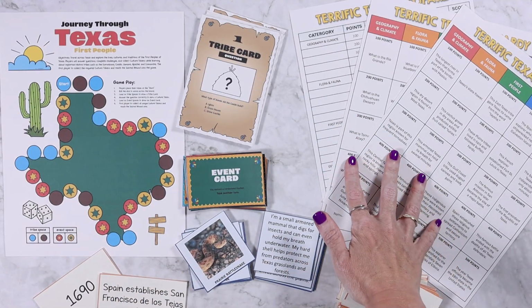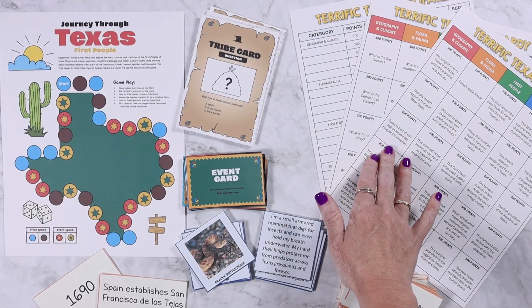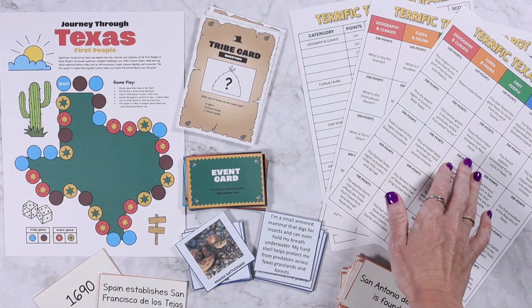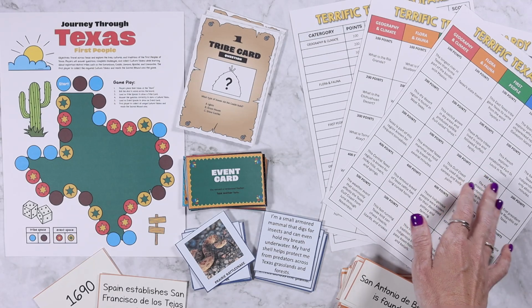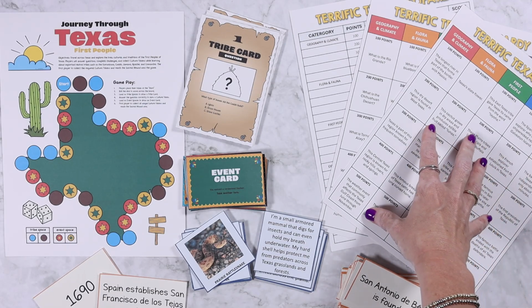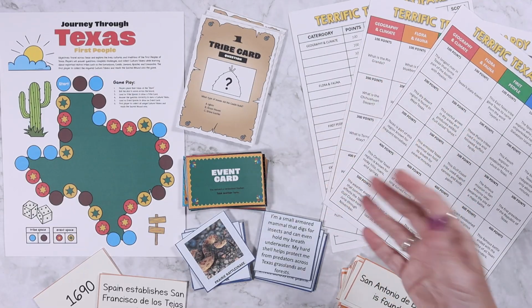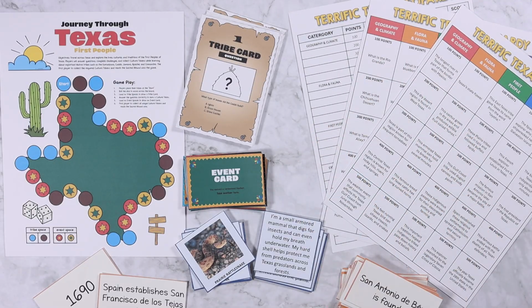There is also a Jeopardy game that is split into categories of geography and climate, flora and fauna, first people, explorers and missions, and revolution and republic. So you have the questions, which are actually the answers, and then the answers, which are actually the question in true Jeopardy format, and an answer key.